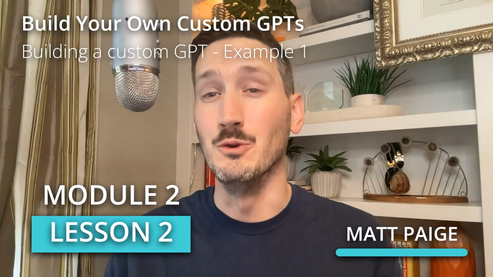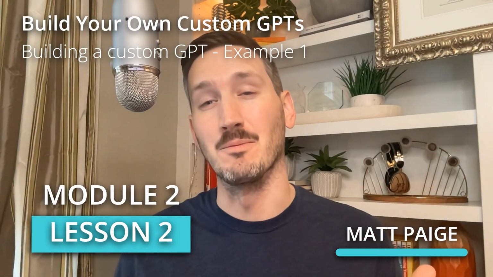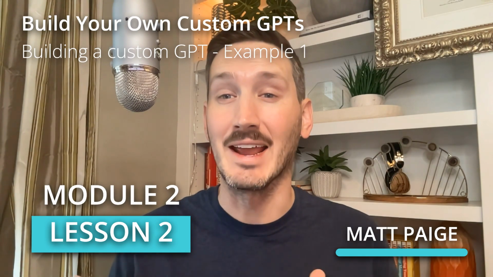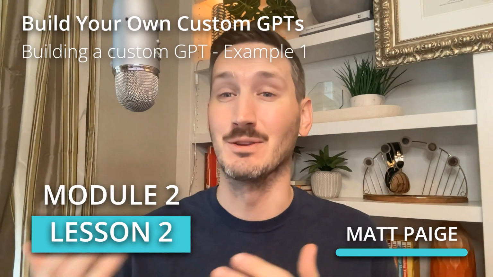Welcome to Module 2, Lesson 2. And now the fun part begins because we're going to start getting our hands dirty actually creating some GPTs. Now we're going to start out with a fun and simple example to start to familiarize yourself with the GPT interface. The example we're going to start with is a fun one I thought up with my daughter.